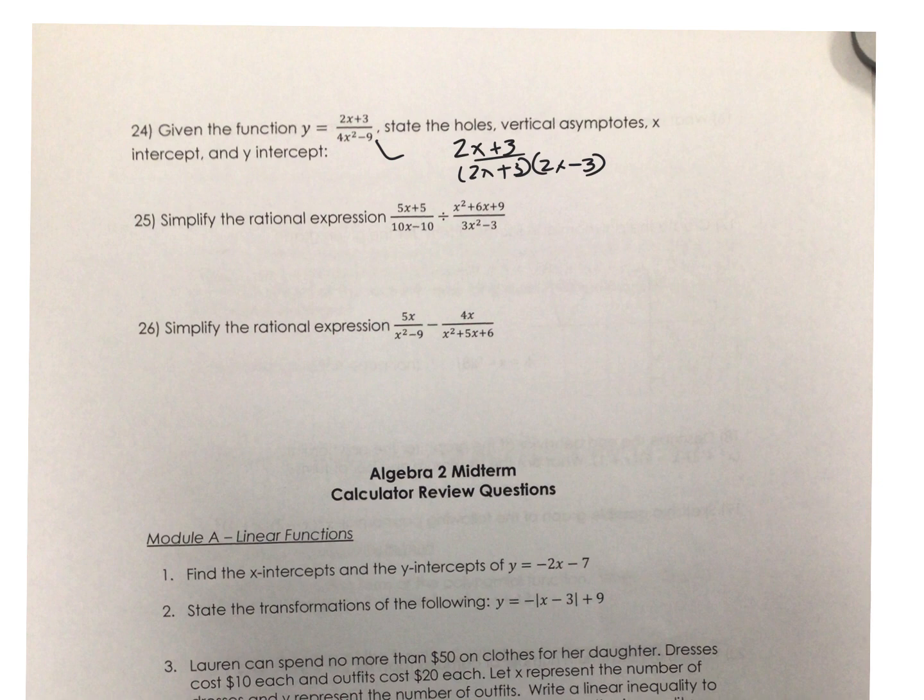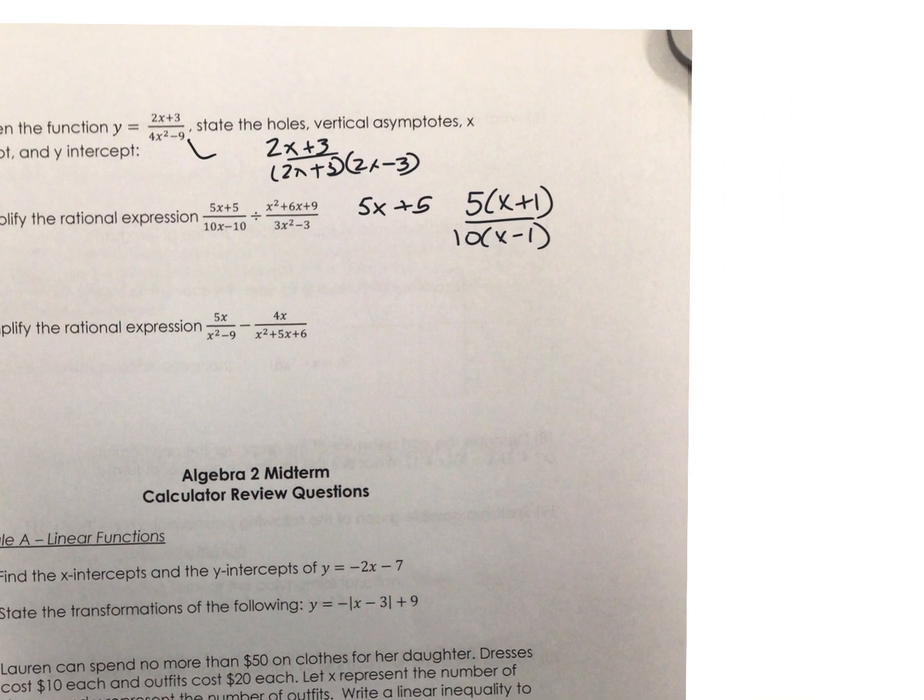Okay. 25, simplify. Remember, when you divide, it's like multiplying by the reciprocal. So that would simplify to 5 parentheses x plus 1 over 10 parentheses x minus 1. 3x squared minus 3, you can factor out 3, and you get x squared minus 1. So x minus 1, x plus 1.